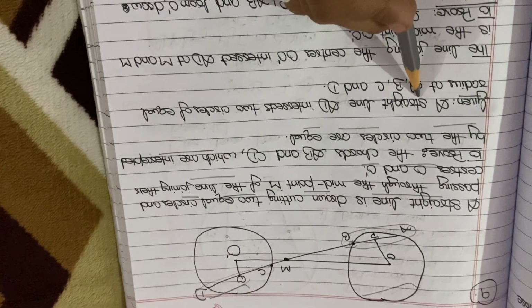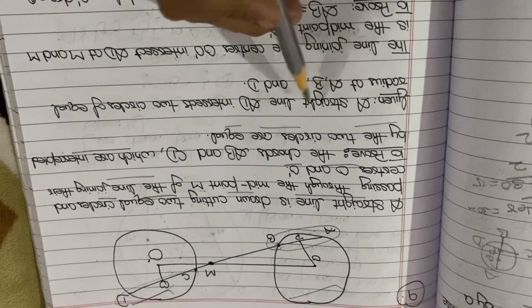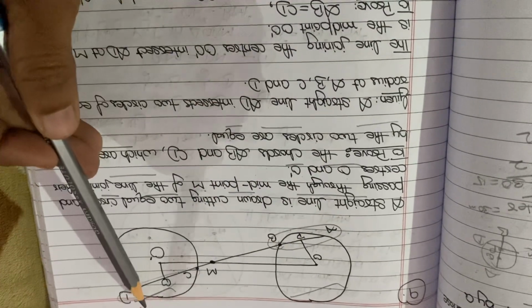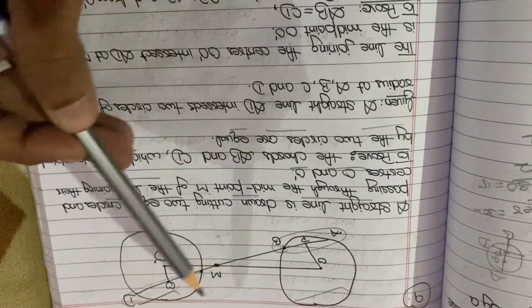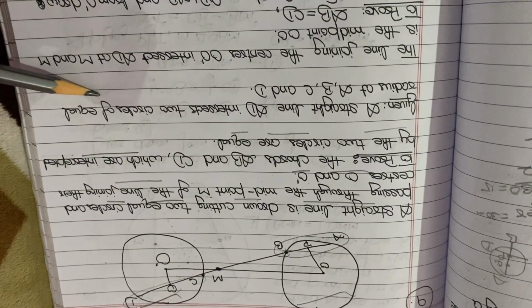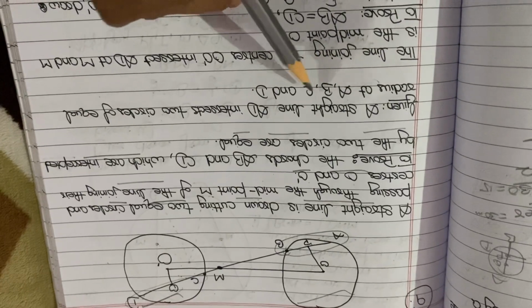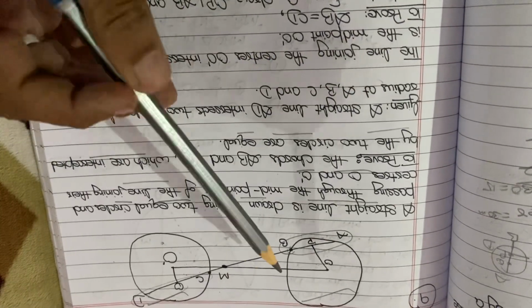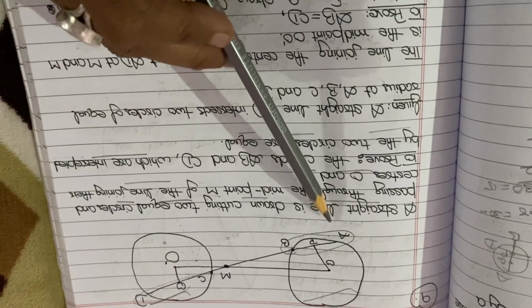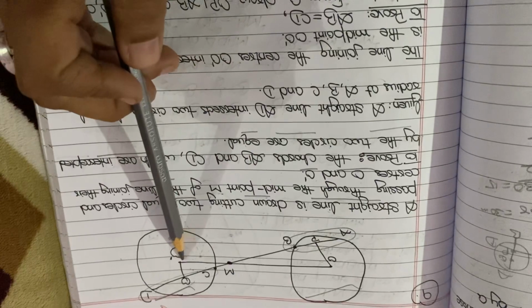Given: a straight line AD intersects two circles of equal radius at A, B, C, D. I have a straight line AD and it intersects the two circles.